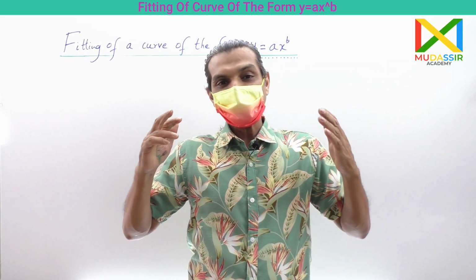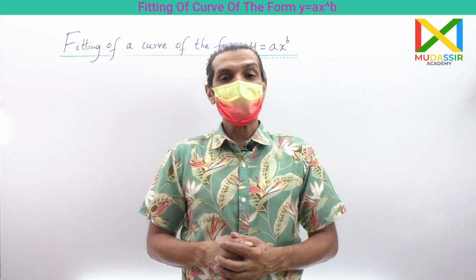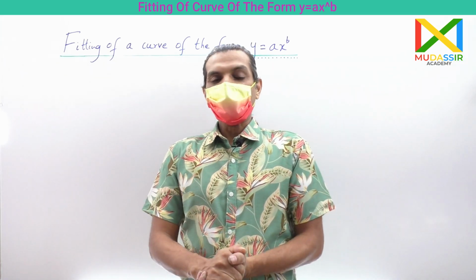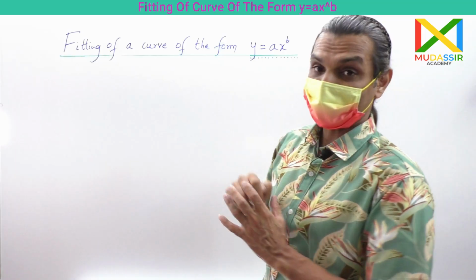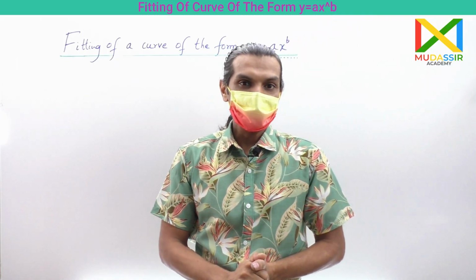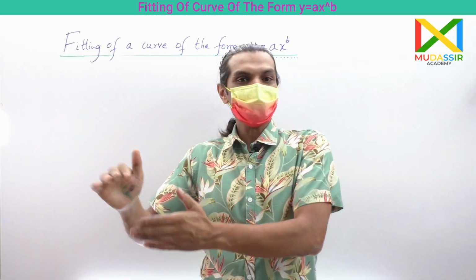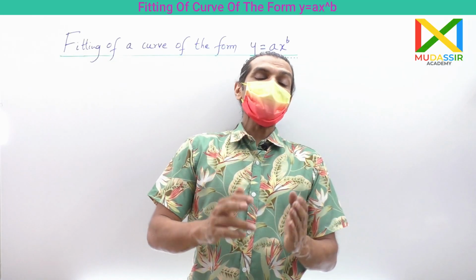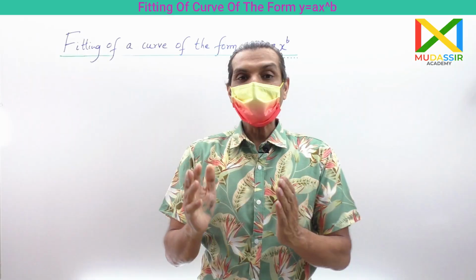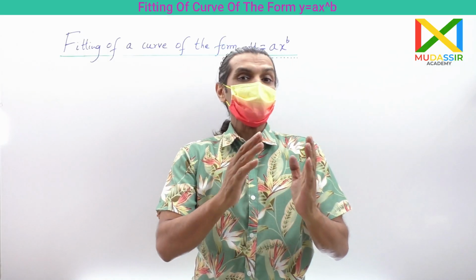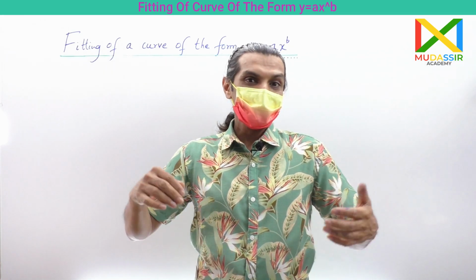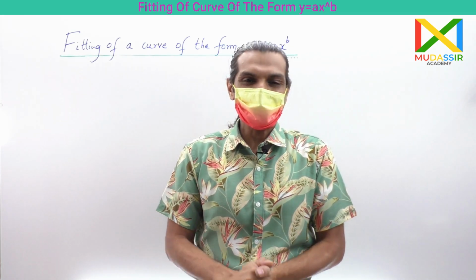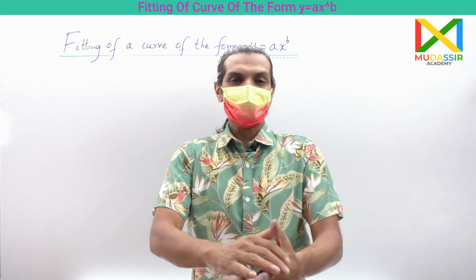The idea of the straight line is what exactly we are going to use today. Although y = ax^b looks non-linear, remember it has only two constants, a and b. Now, where do a and b come in the straight line, that is y = ax + b. That means we can easily convert the curve y = ax^b into a straight line of the form y = ax + b, then use the same method of least squares to find the values of a and b. That is what we are going to learn today in a very simple way.